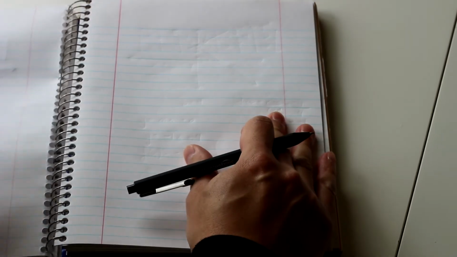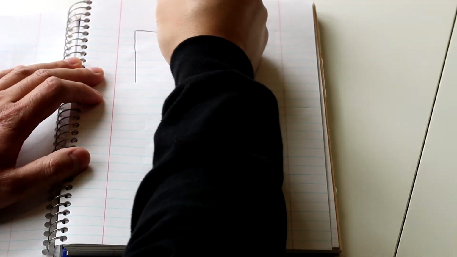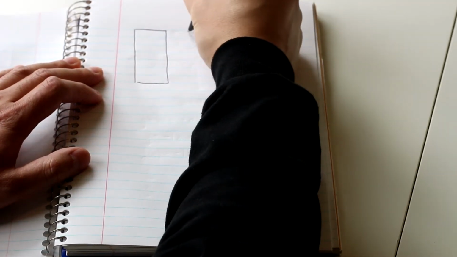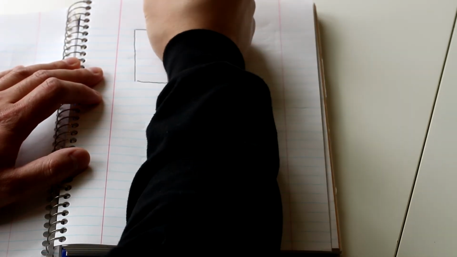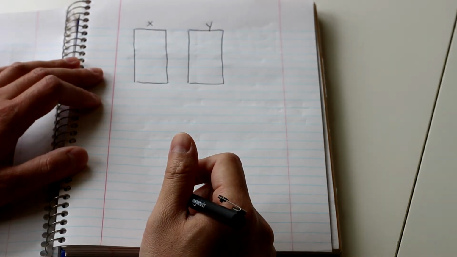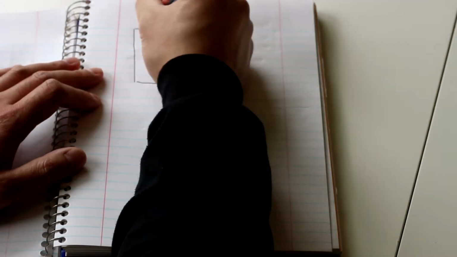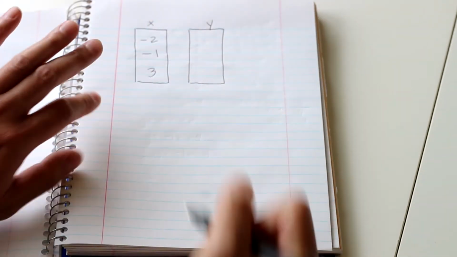All right, let's take a look at mapping diagrams now. So a mapping diagram is a lot like a table, only we have arrows involved, okay? So let's say for this mapping diagram, I use -2, -1, and 3.